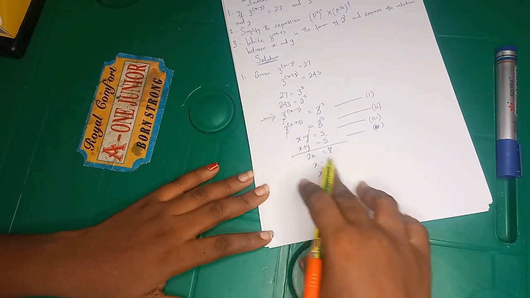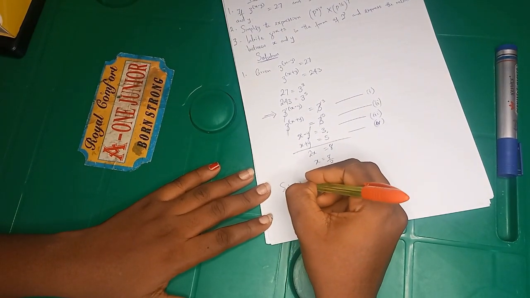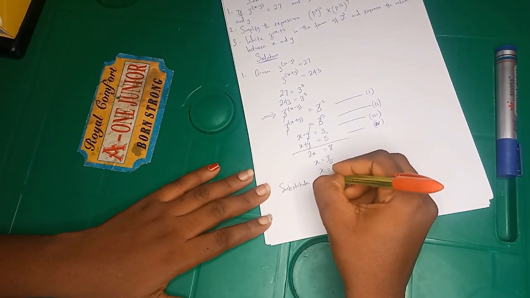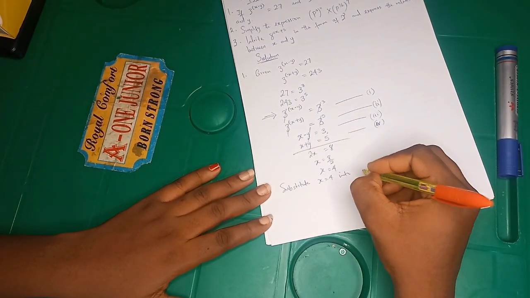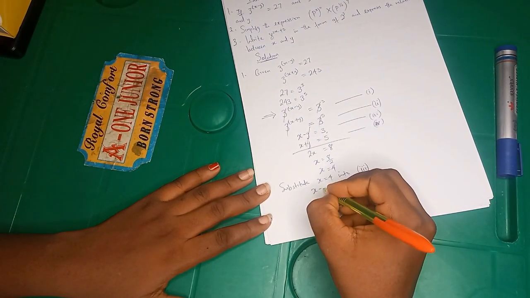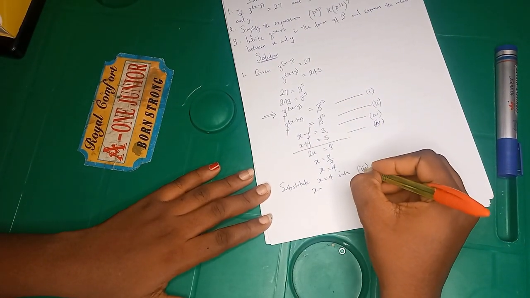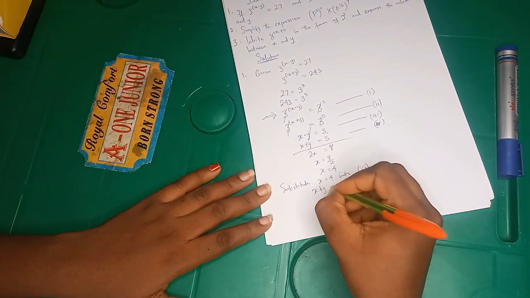Don't forget we are looking for the values of x and y. Then we can substitute x equals 4 into equation 4, whichever one is okay. x plus y equals 5.